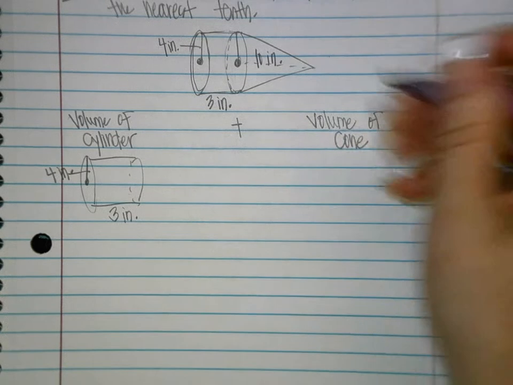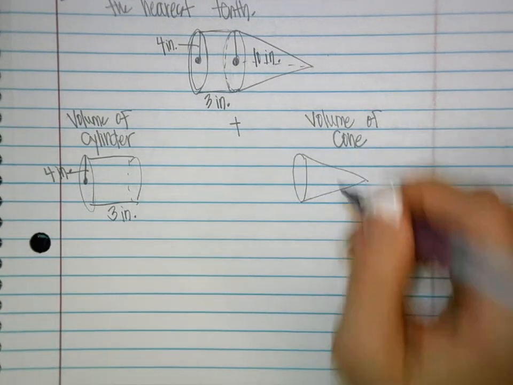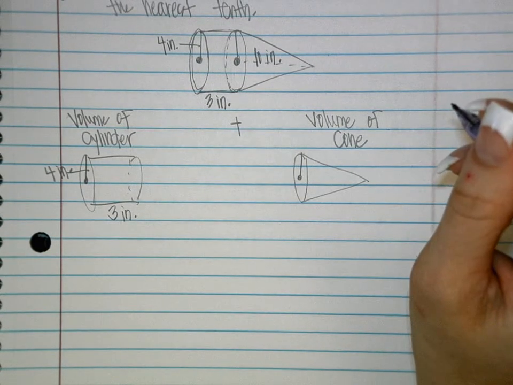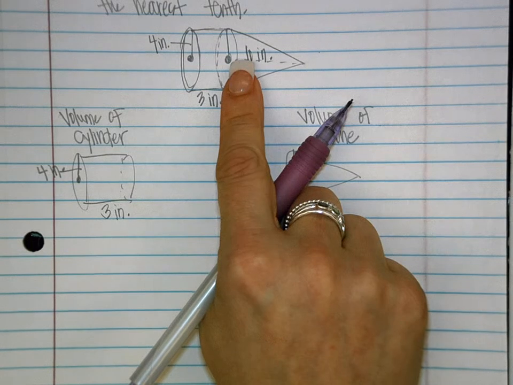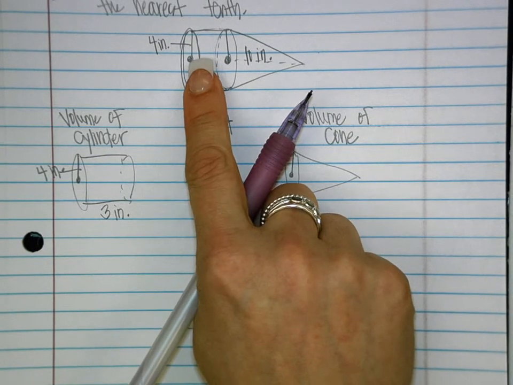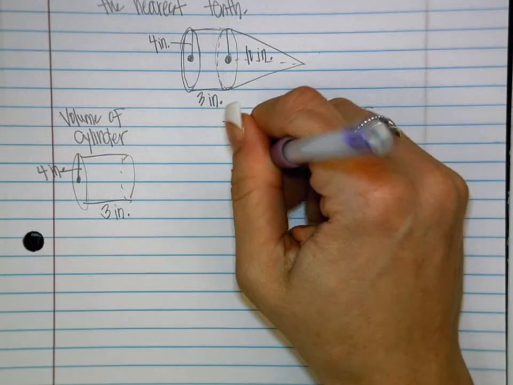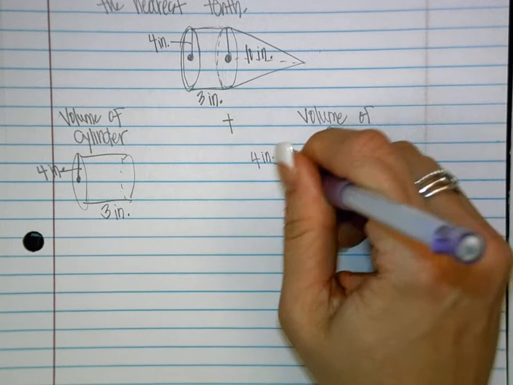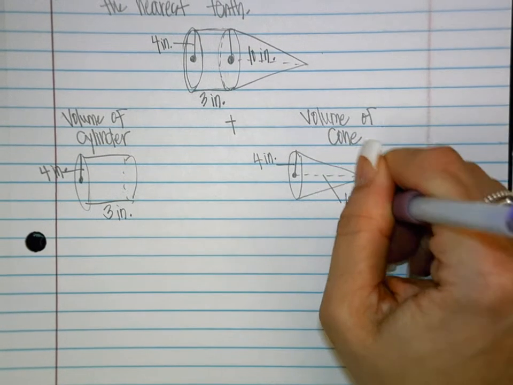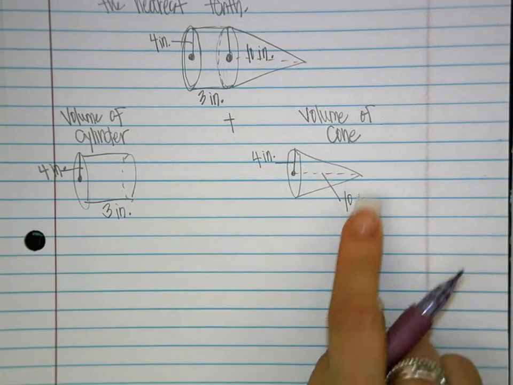Then the cone part is kind of a sideways cone. The cone part, again, has a radius of what? Look at this radius. If it's 4 here, then the radius of the cone is also 4 inches. What is the height of the cone? The height of the cone is 10 inches. The cylinder had a height of 3. The cone has a height of 10.